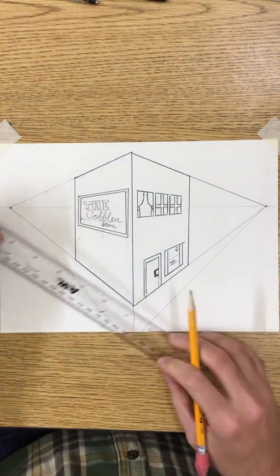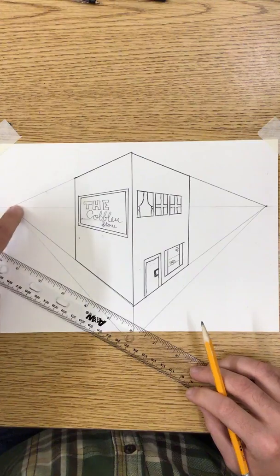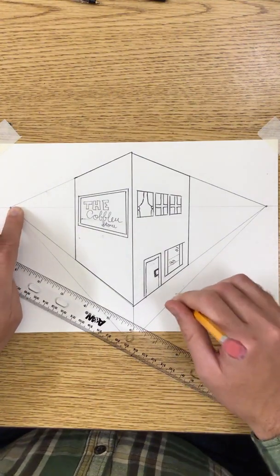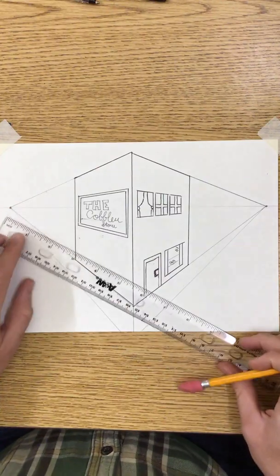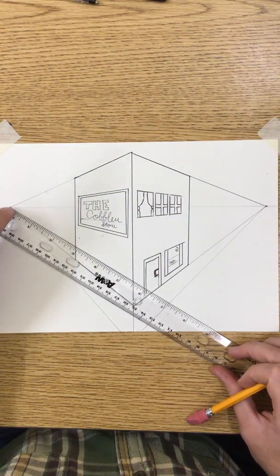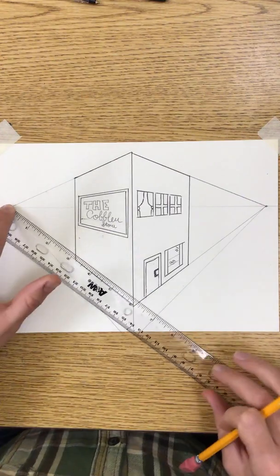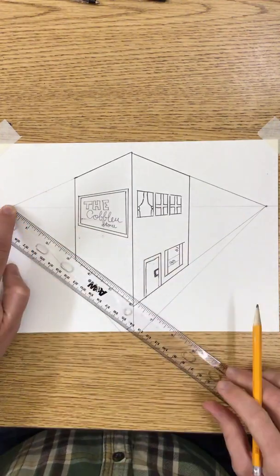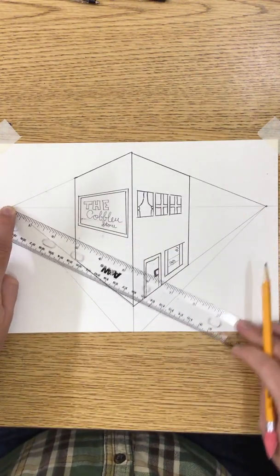Now we're going to come over here to this vanishing point to do this sidewalk. This is how we're going to do the cracks in our sidewalk, okay? So I'm holding down my ruler on the vanishing point, and we're going to do lots of pivoting and lots of anchoring. Hold this down, but yet allow it to pivot and move.